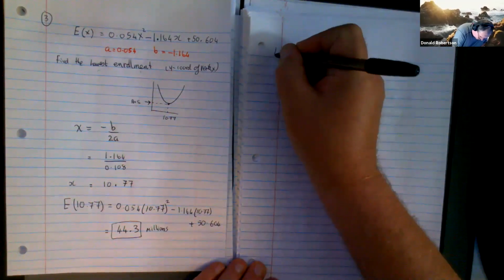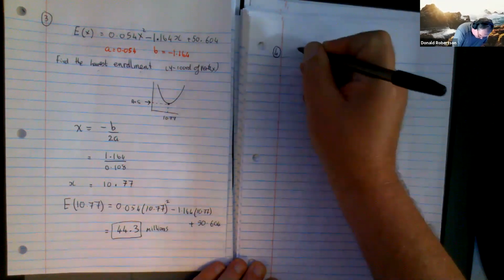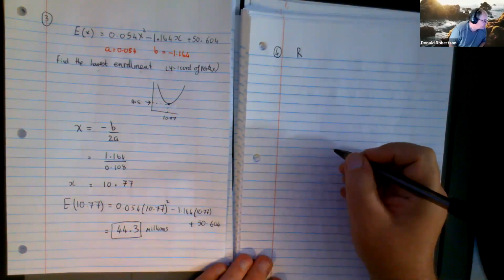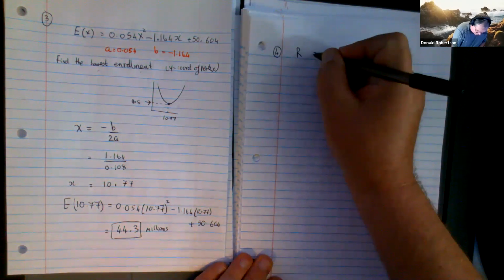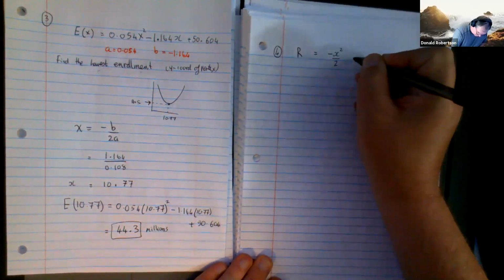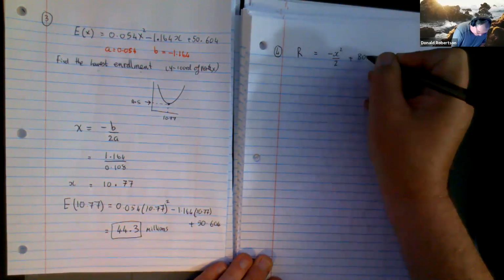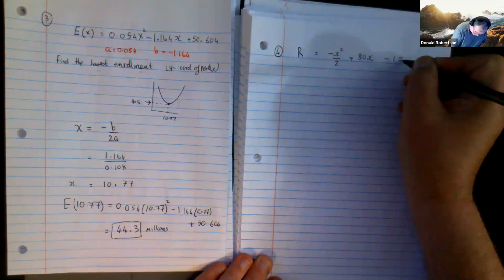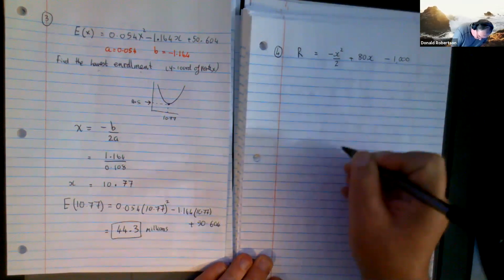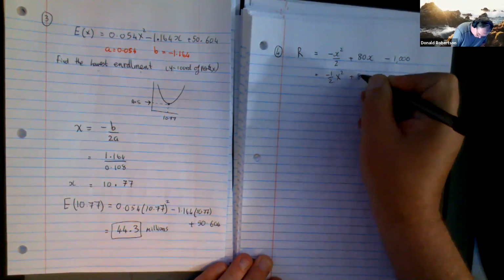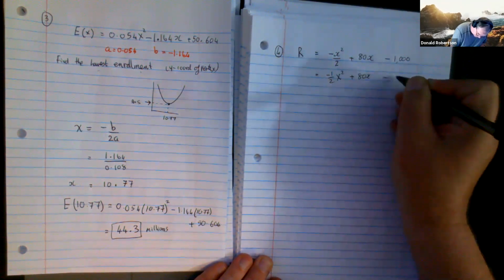Here is question 4. The revenue that you get when you sell x stereos is negative x squared over 2 plus 80x, take away 1,000. I'm going to call that negative a half x squared plus 80x, take away 1,000.